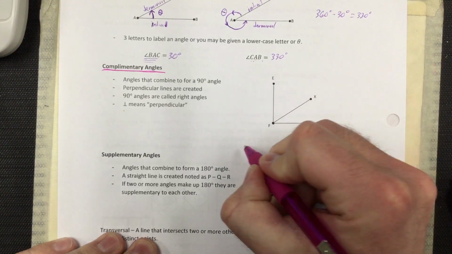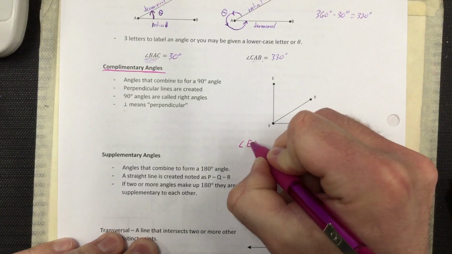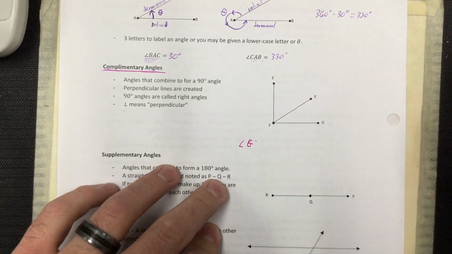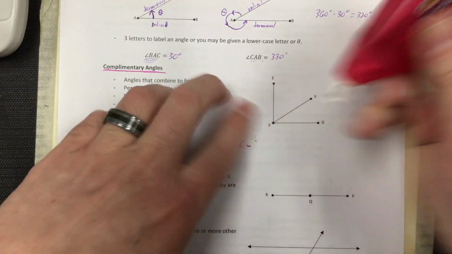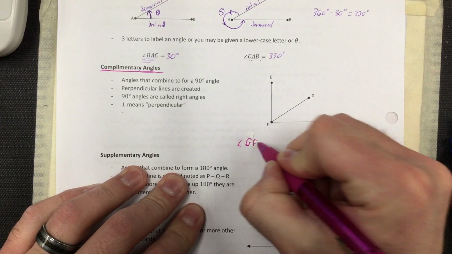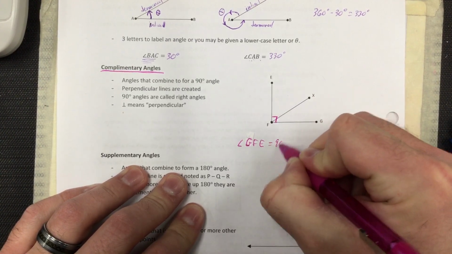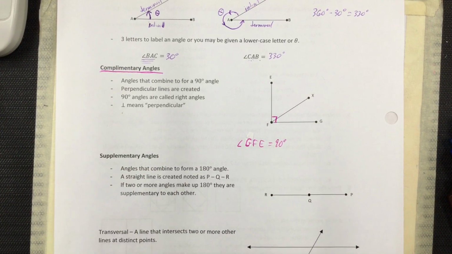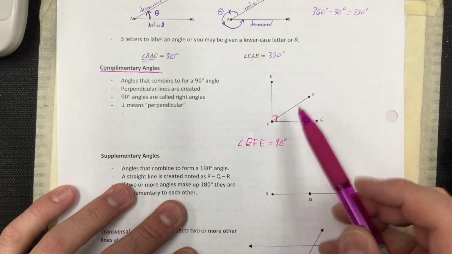So in this case here, angle G... let's go the right direction here. We'll make sure to get that right there. Okay, so angle GFE, which is this right here, is a right angle.